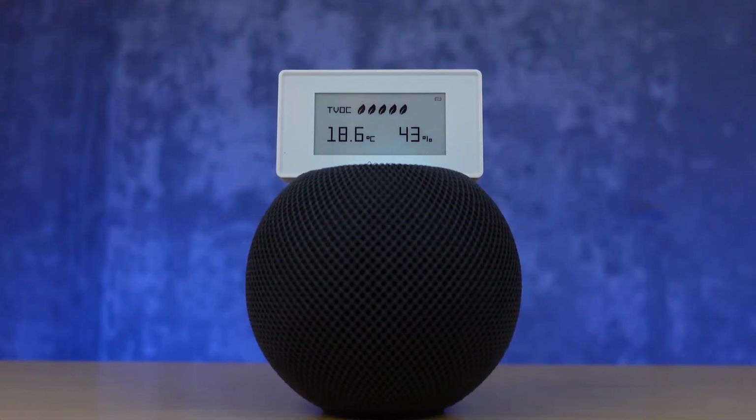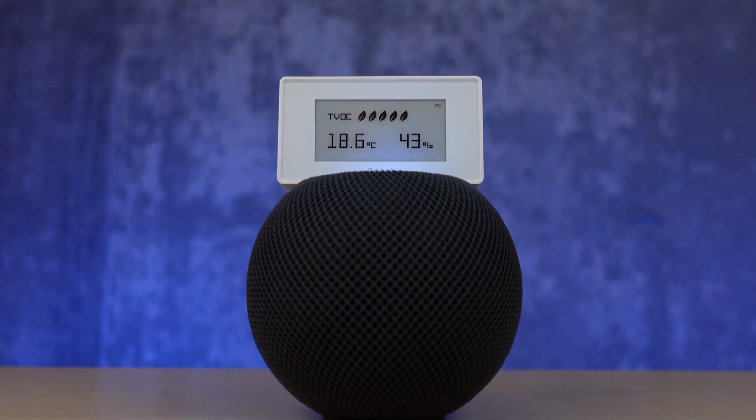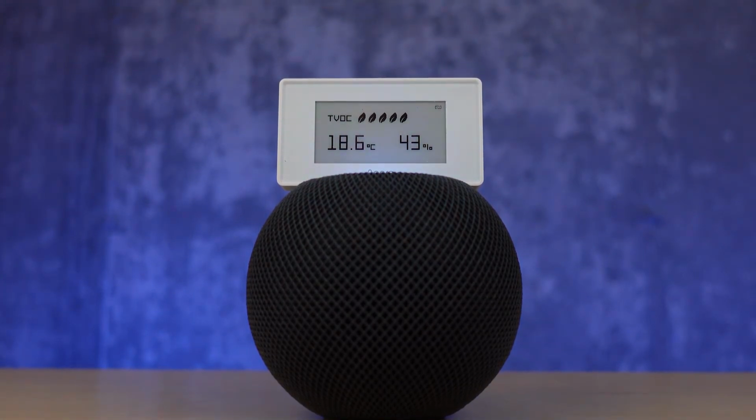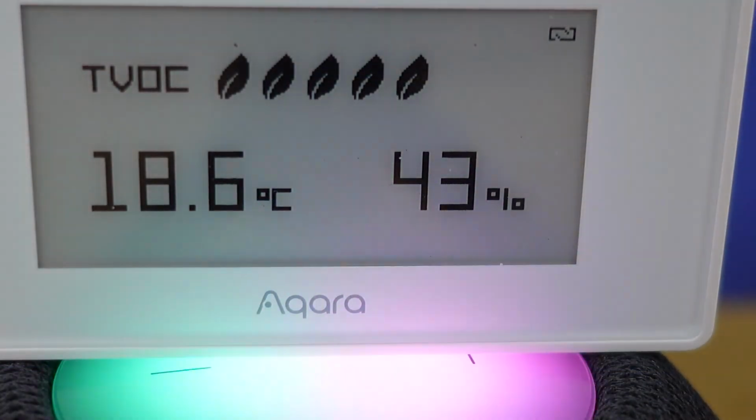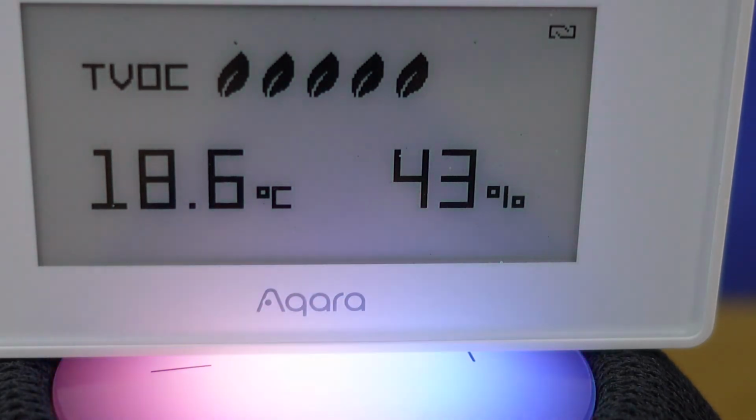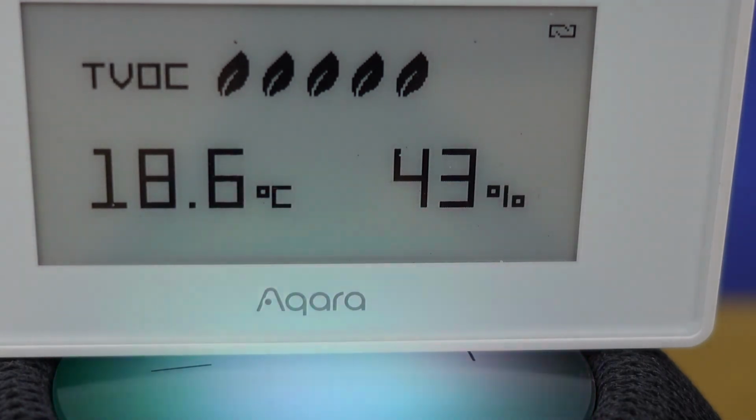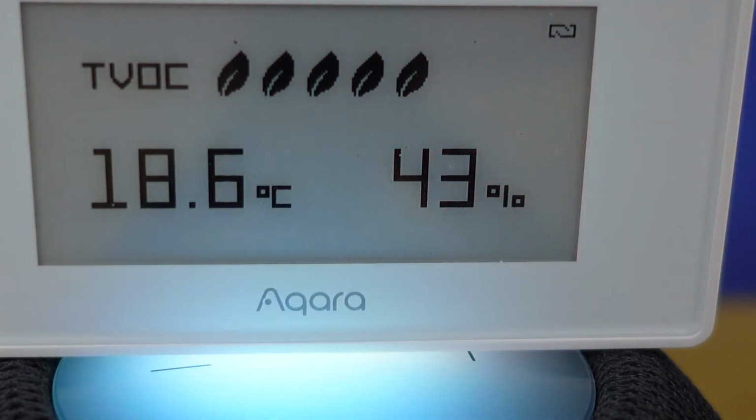What's the status of TVOC sensor? TVOC sensor detects excellent air quality in the office. What's the air quality in the office? TVOC sensor detects excellent air quality in the office. What's the humidity sensor level? Humidity in the office is normal at 43%.